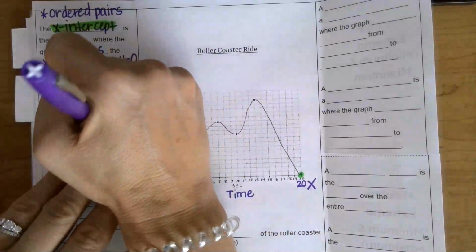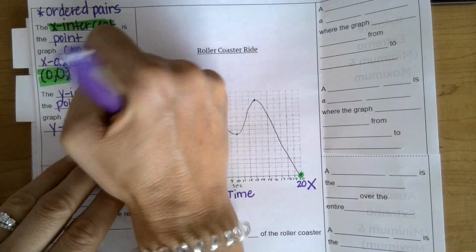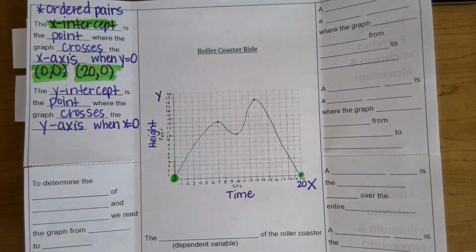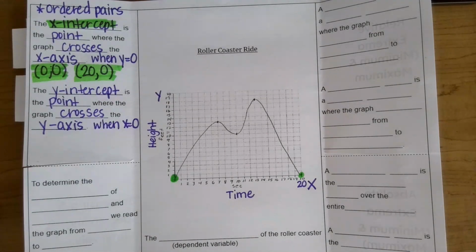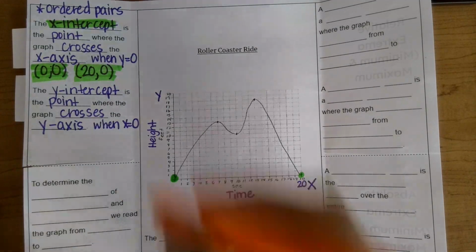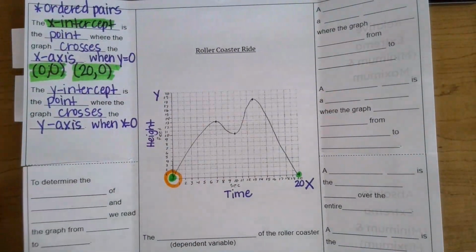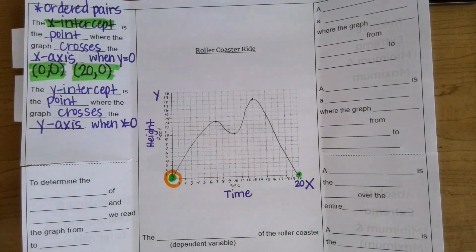It's when x equals 0. So using a different color, what is the ordered pair of the y-intercept? That's when x equals 0. It's 0, 0, so it can be the same. If it's the origin, it's going to be both the y-intercept and the x-intercept, or one of the x-intercepts.